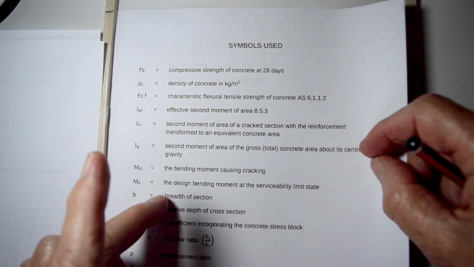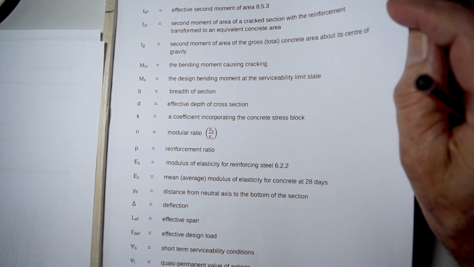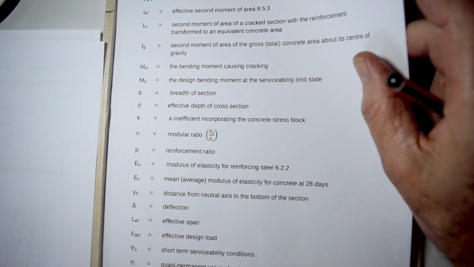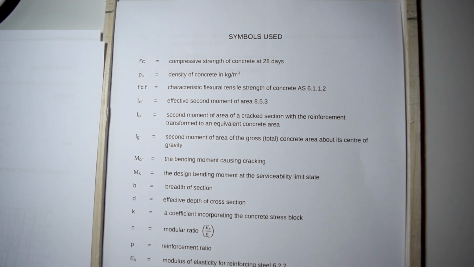This is a list of the symbols that we've used, taken straight from the Code of Practice. And with that, we end this lecture. Thank you.